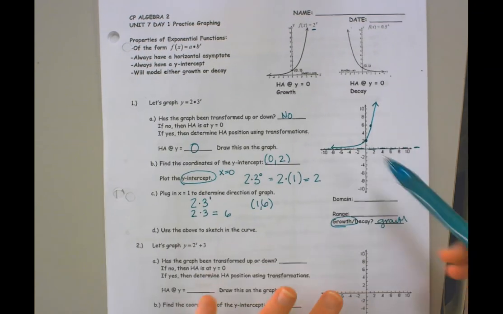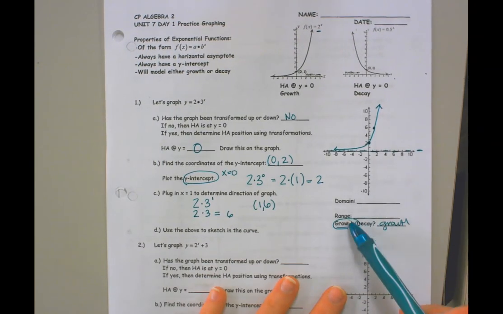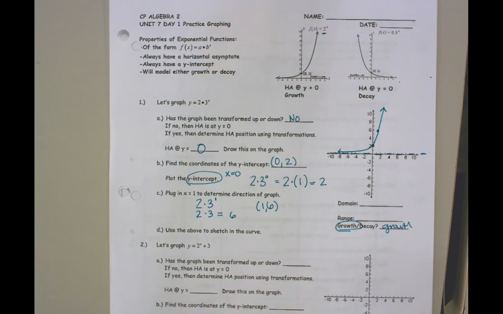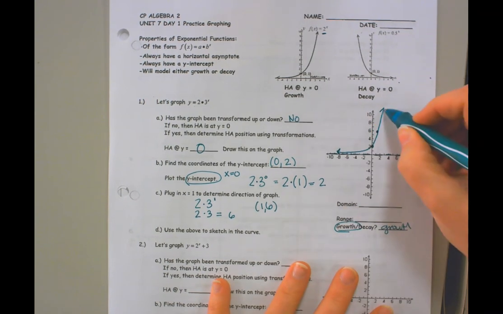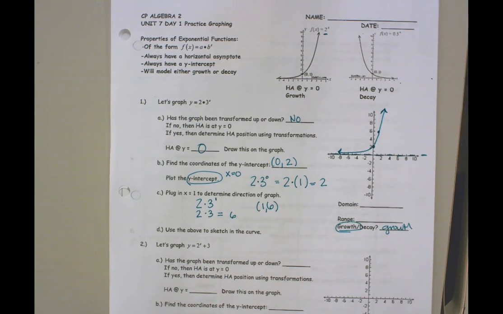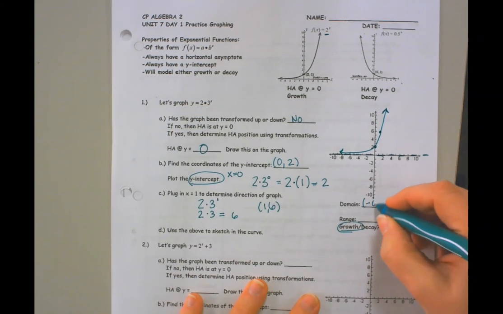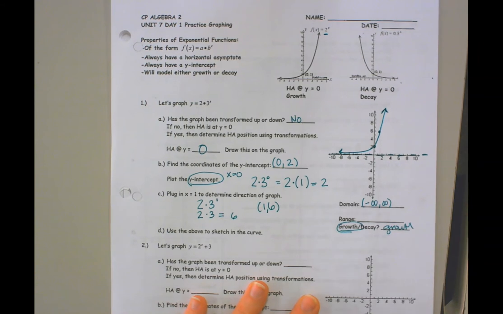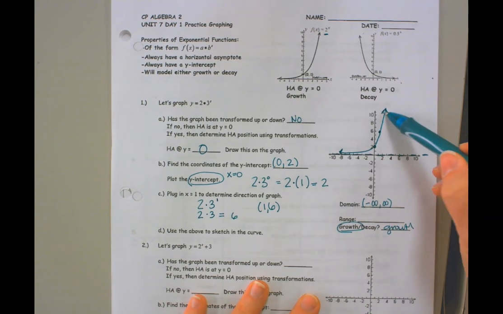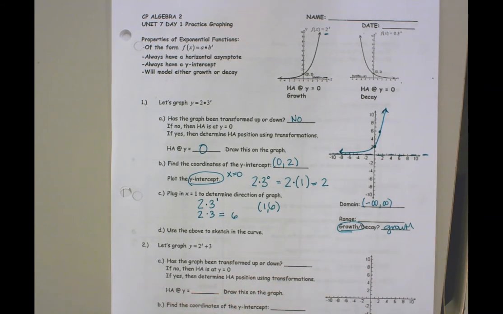So then from our sketch, we should be able to determine our domain and range. We talked about this in class. Our domain, there's no x value that we can't use. We can raise this number to any power. So our domain would be negative infinity to infinity, right? This graph is going to go to the left forever and to the right forever. So it's going to use all x values.